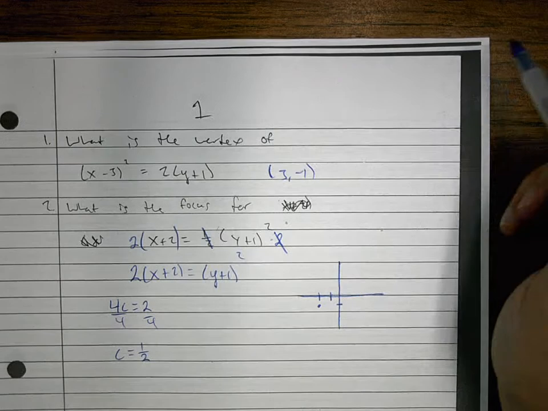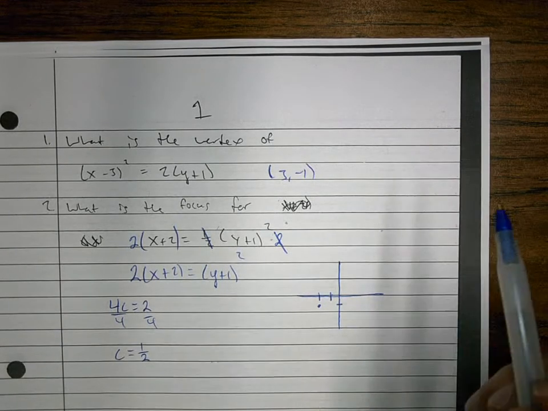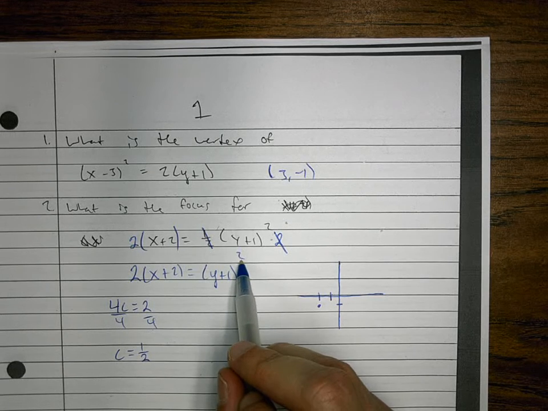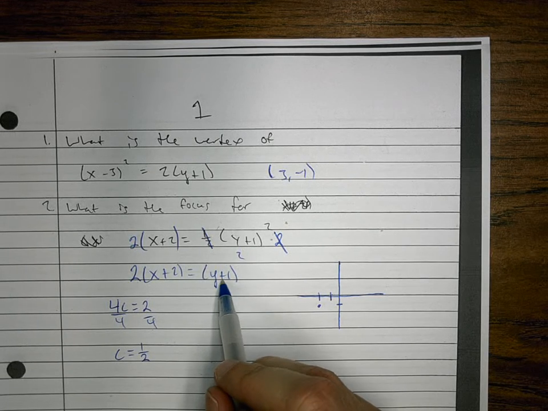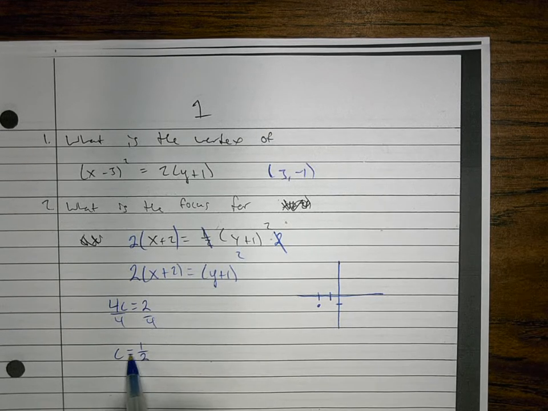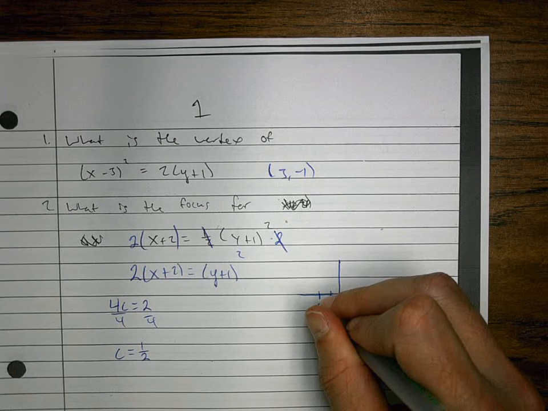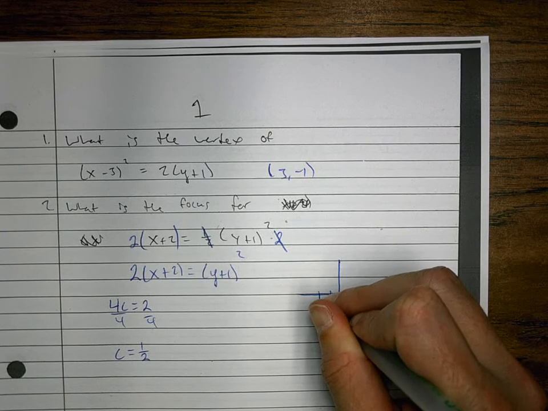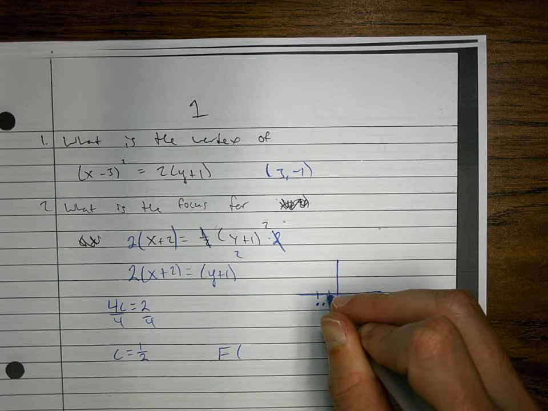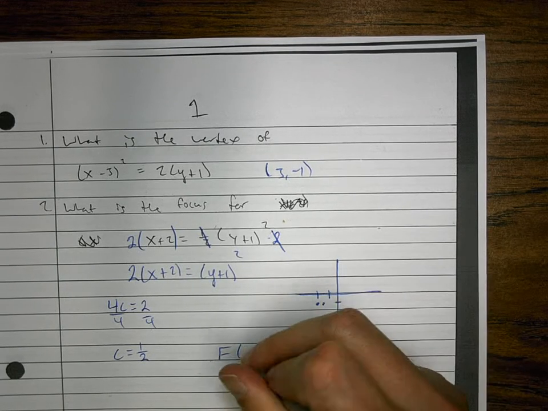Now, to figure out where our focus is, we have to determine which kind of parabola it is. This says y plus 1 squared. The exponent is on the quantity with y. So that means it's a sideways parabola. So my focus is going to be 1/2 to the right of my vertex, which means my focus is going to be at negative 1.5, negative 1.